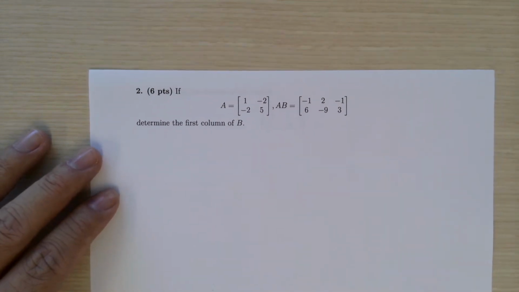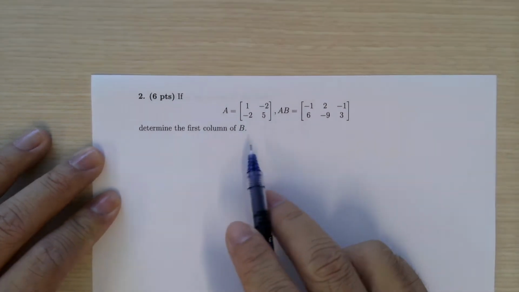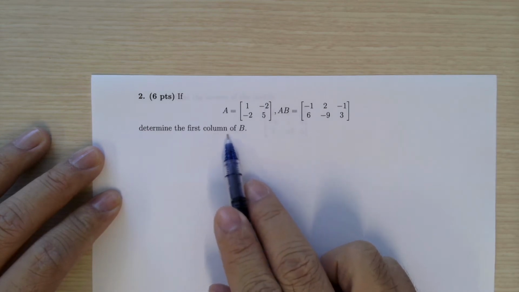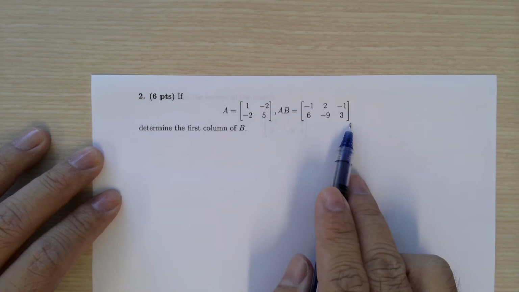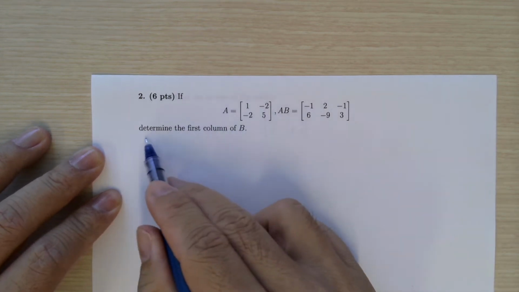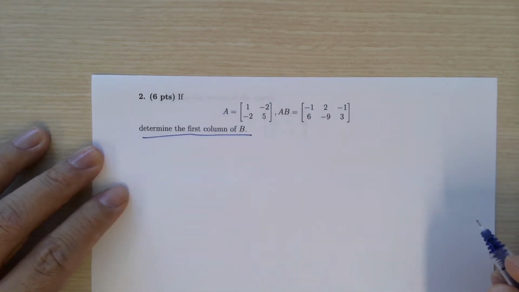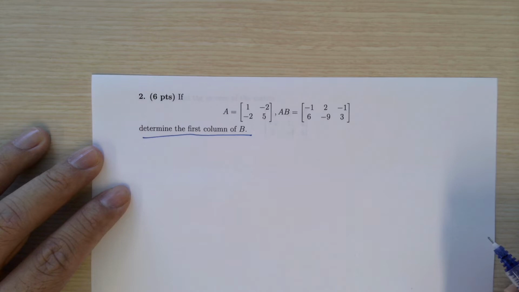Okay, so for this part, A is given, and AB is given. So determine the first column of B. This is basically a multiplication problem.